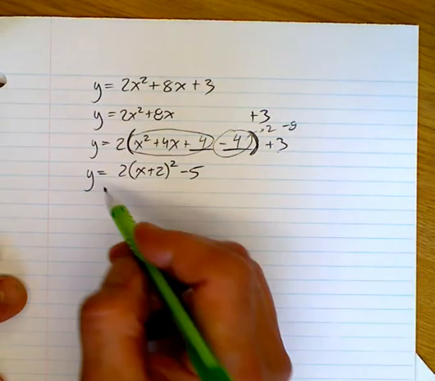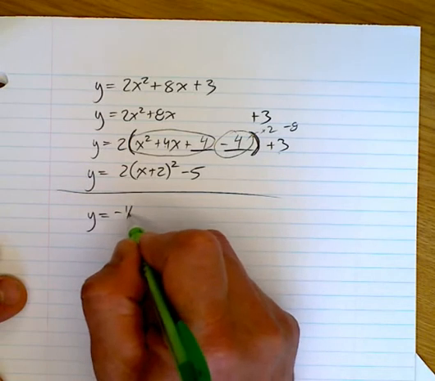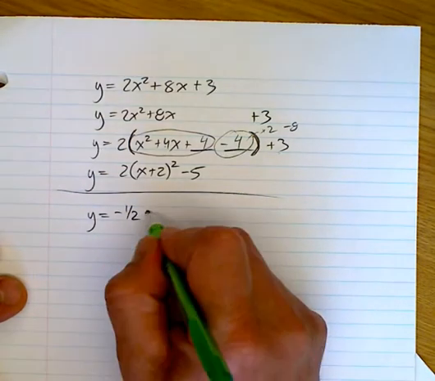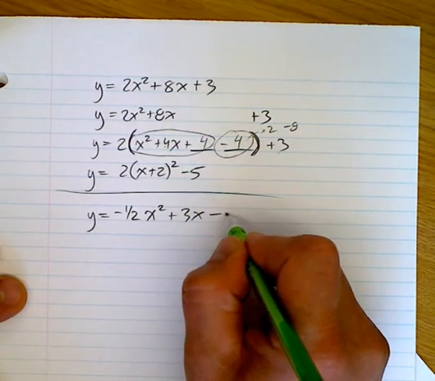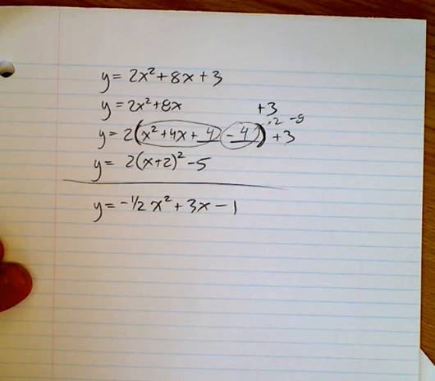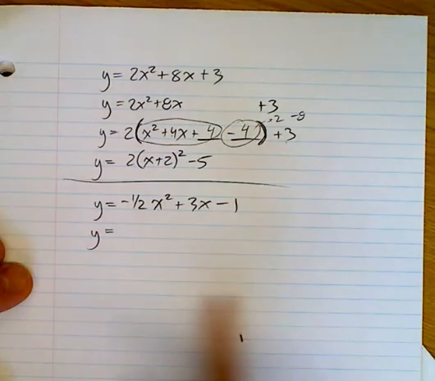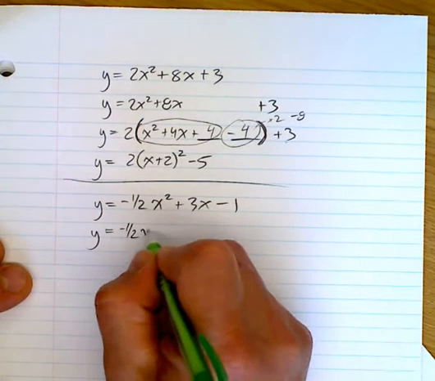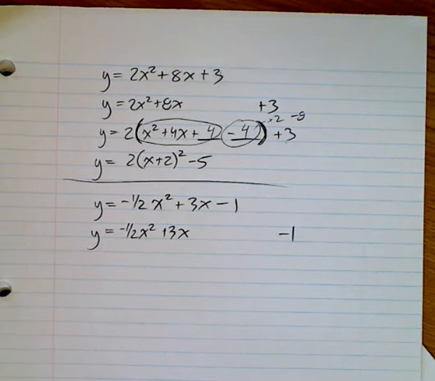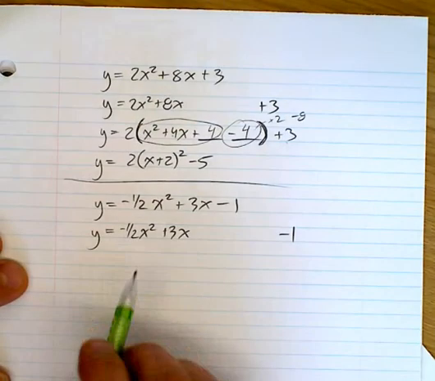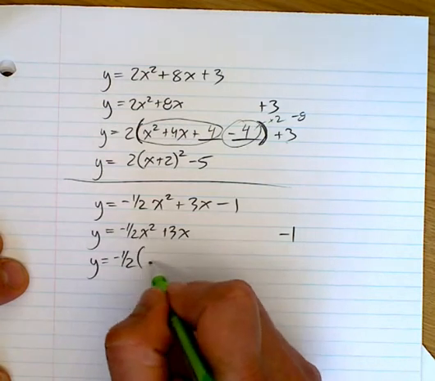Let's try another one. y is equal to, let's go, negative 1/2 x squared plus 3x minus 1. Okay, well, that negative 1 is going to come out. So minus 1/2 x squared plus 3x, and let's go minus 1 out here. You need to factor out whatever is in front of that x squared. So we'll factor out a negative 1/2. And this is the tricky part.